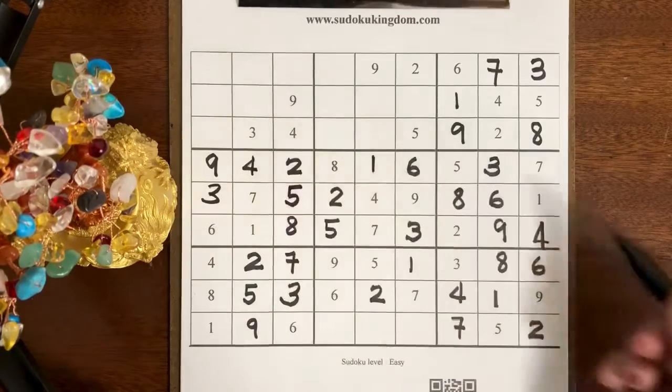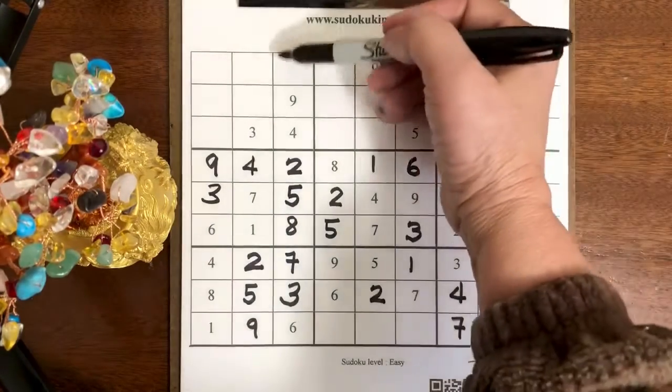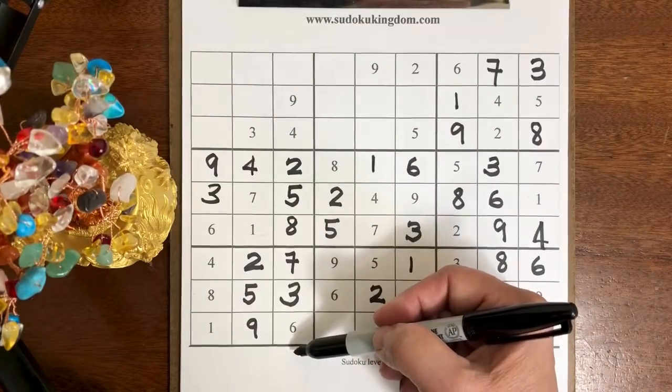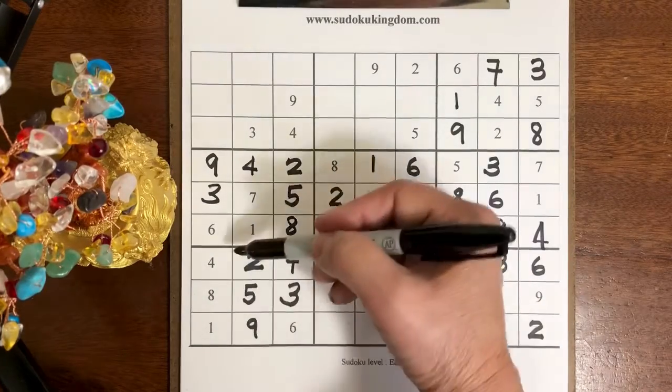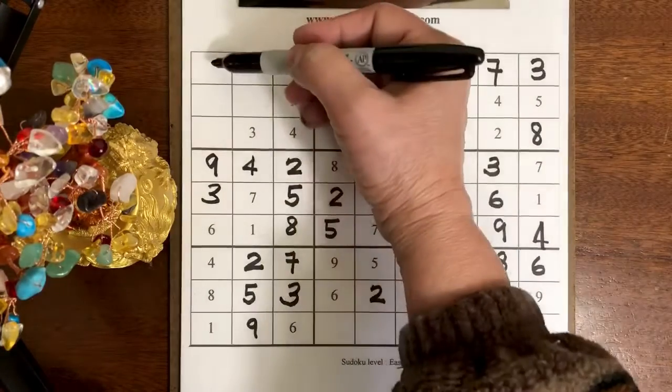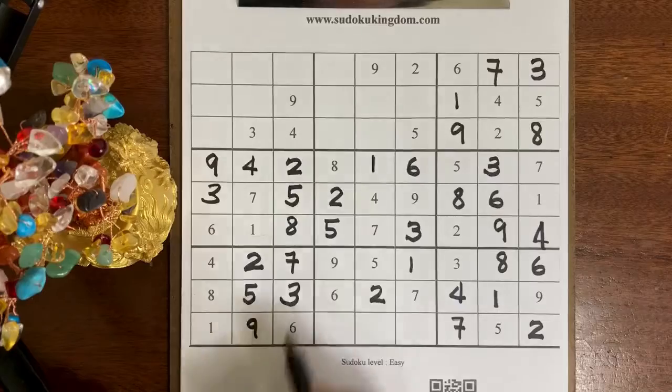Okay. Now for this column, we could see that there's only 1 missing number, and that is number 1. So we could not put the 1 here because of this one. We could not put the 1 here because of this one. So the only place for 1 is here.